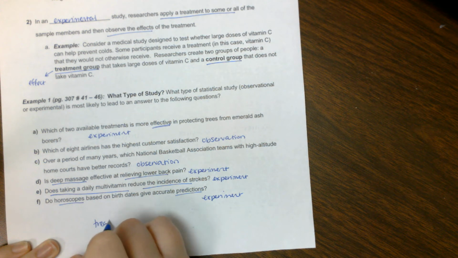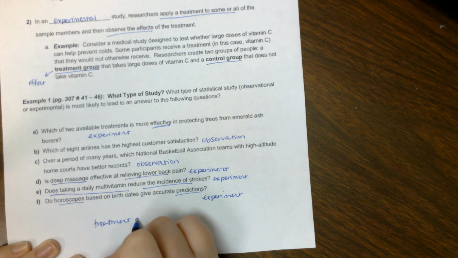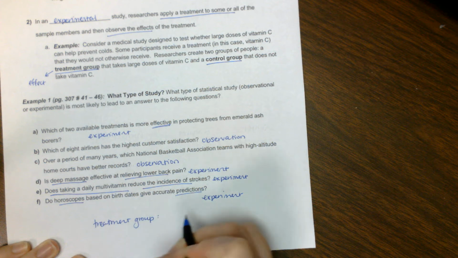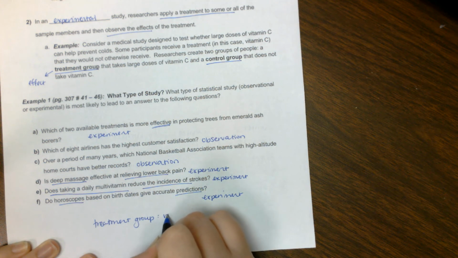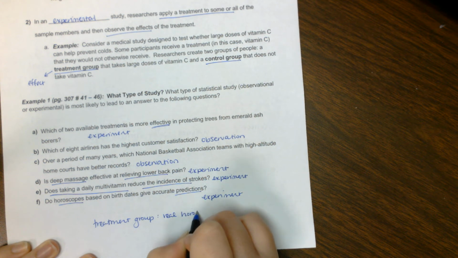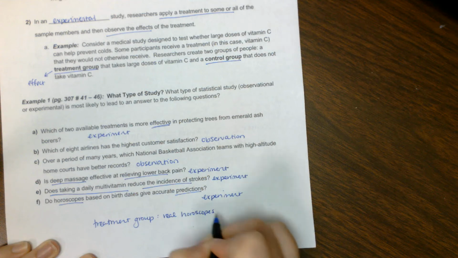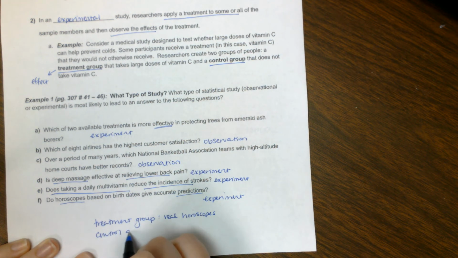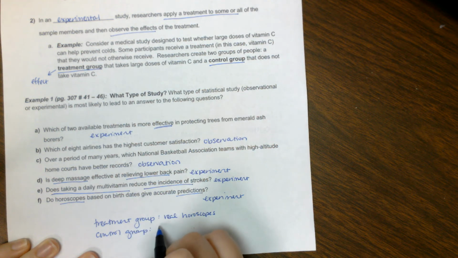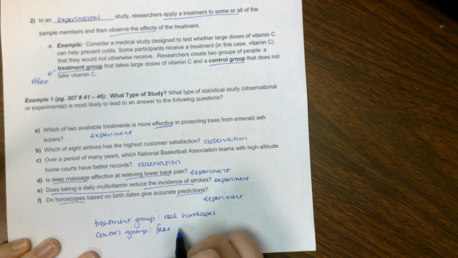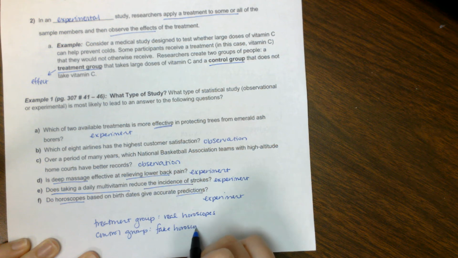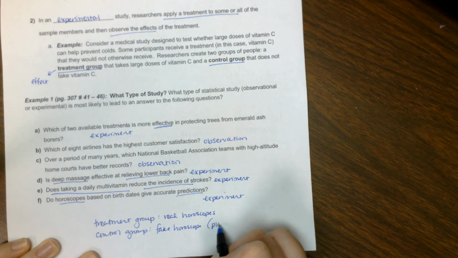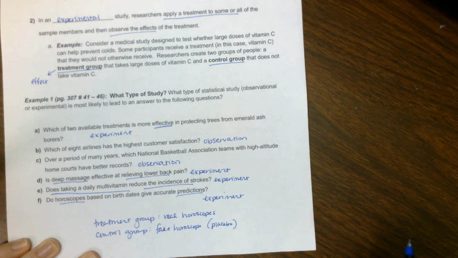where your treatment group receives real horoscopes, and then your control group will receive a fake horoscope, so your placebo.